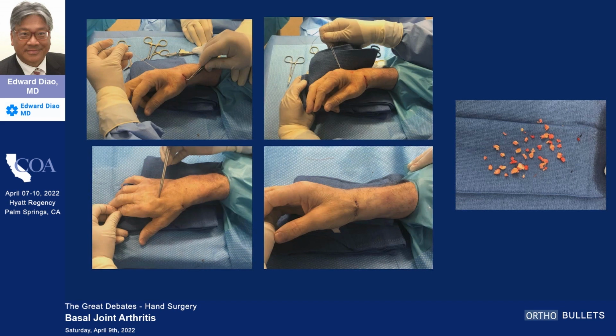I suggest this morselized technique over trying to take the trapezium out whole. I find that much more difficult. I find it much more risky. I don't like it if the radial artery or its branches are injured, or I've decimated the flexor carpi radialis at the base of my wound.